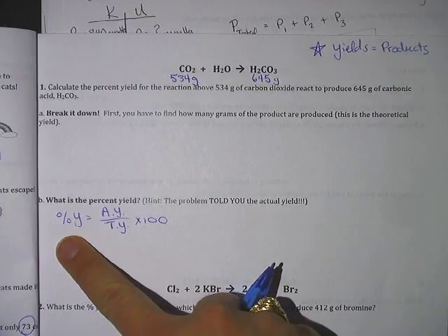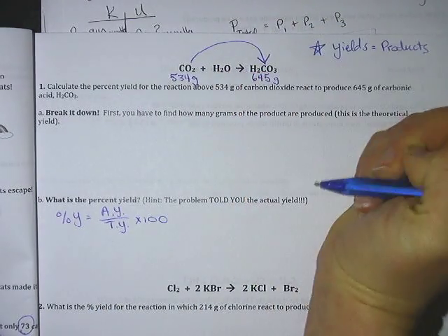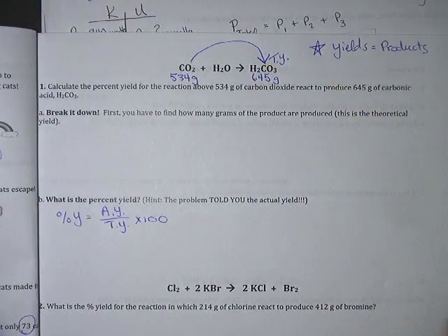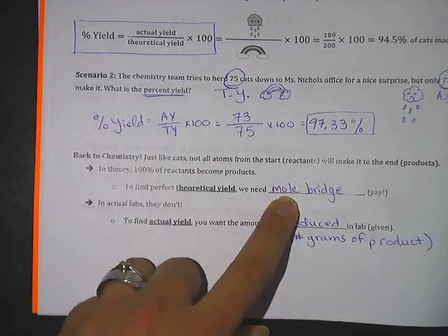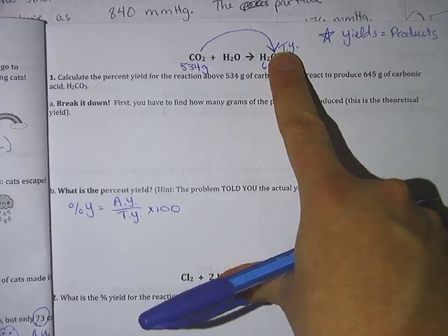So here's what you do. You use a mole bridge and turn it into a product. And what you get from the mole bridge will be your theoretical yield. That's what we just wrote down at the bottom of page 18, that the theoretical yield uses a mole bridge. So our answer from that mole bridge will be a theoretical yield.